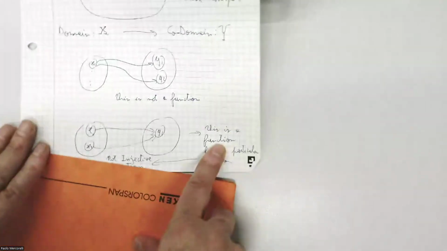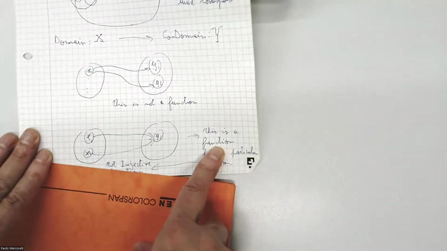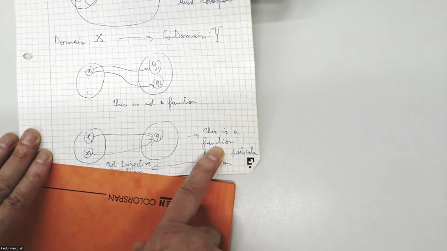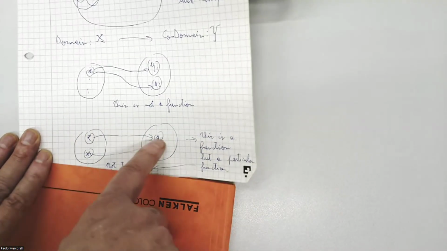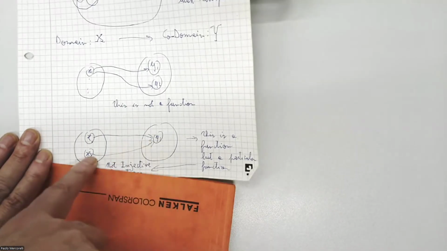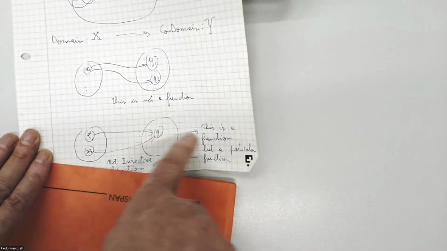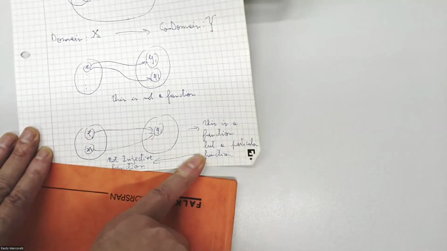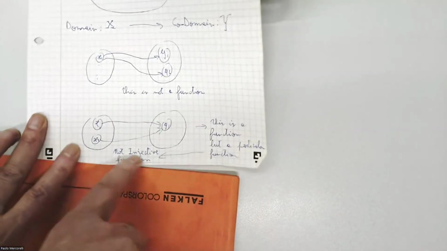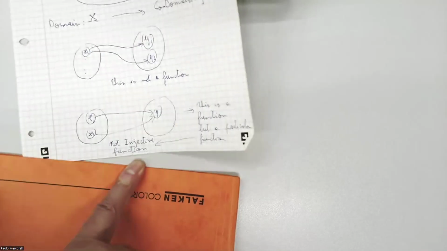This, of course, is a function. This is, of course, a function because it does not contradict the definition. Because to this element, we have just one element. To this element, we have just one element. This means it is a function, yes, but it isn't a particular function because this is not an injective function. Isn't it a problem?